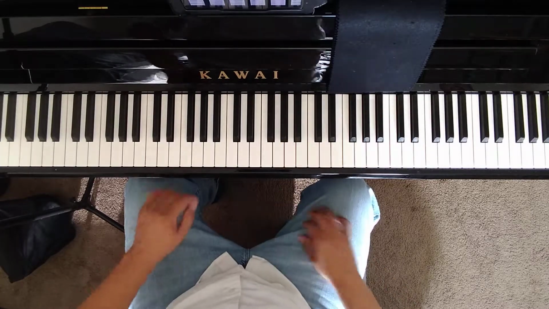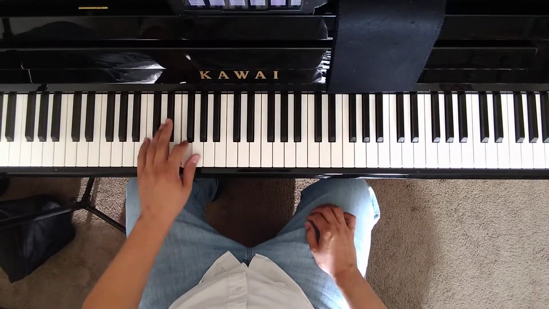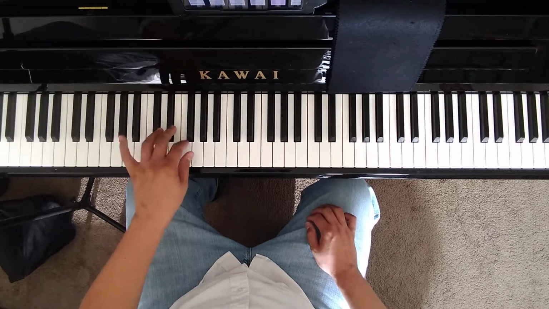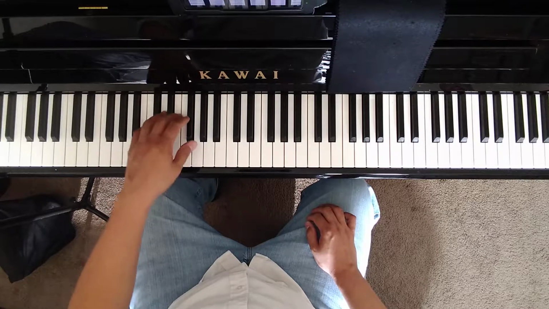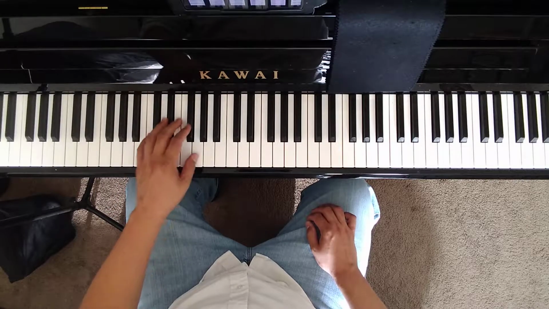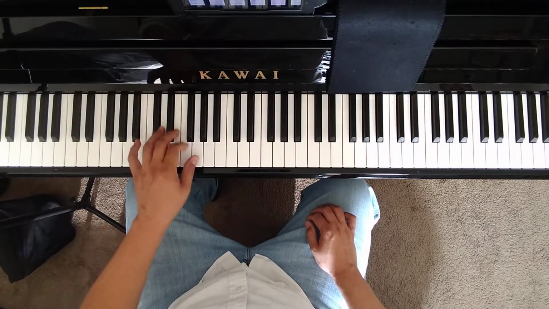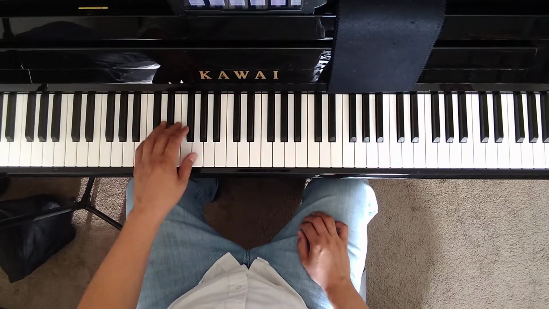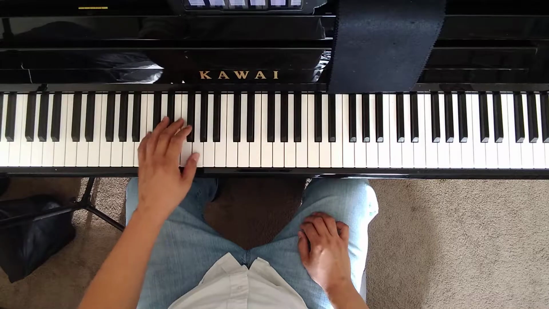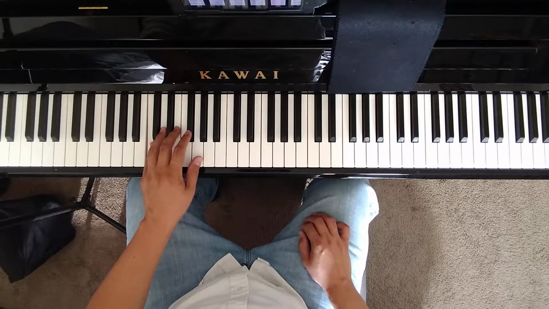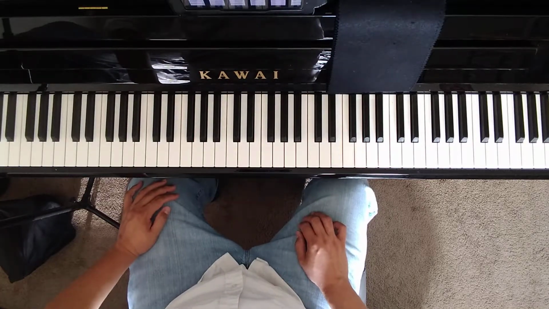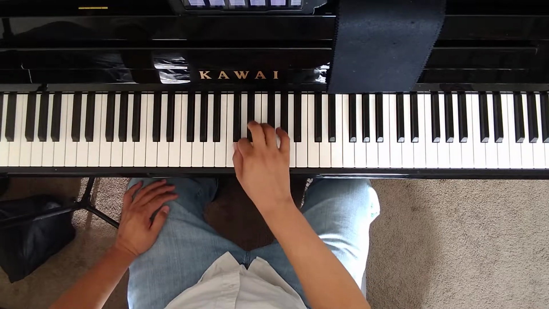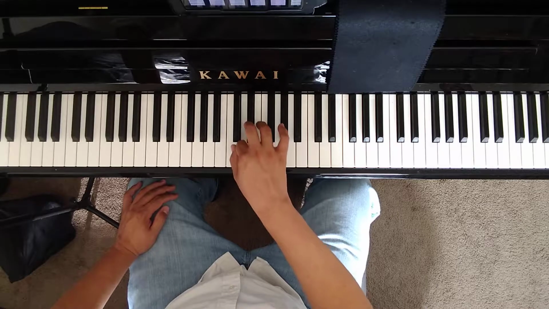Let's go ahead and take a look at the left hand first. F, E flat, non-legato. F, E flat, F, G, back to the figure. Again, F, E flat, F, G, C, G, F sharp, G, C, fermata. Making sure that's all non-legato. The right hand starts on D. Legato here. D, C, D, E flat this time.